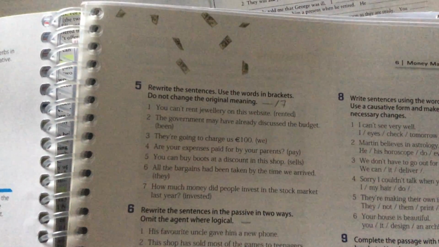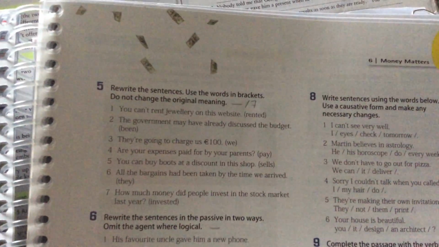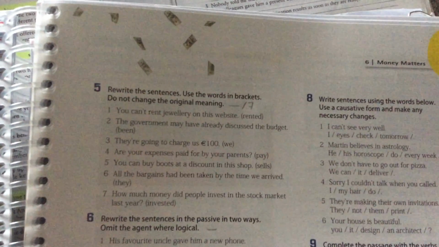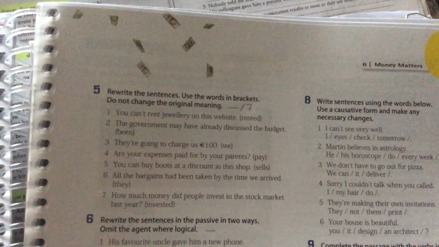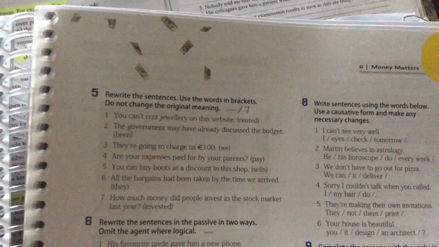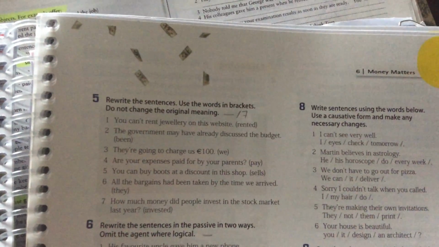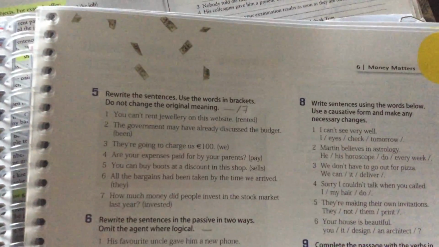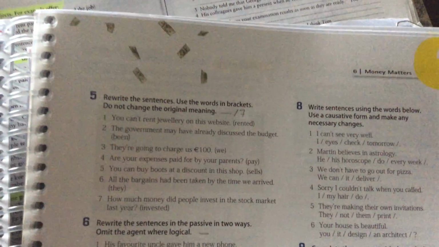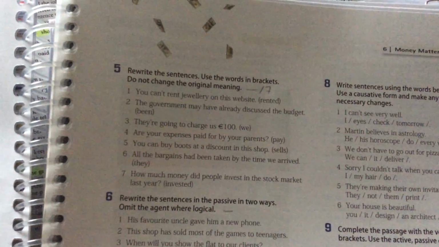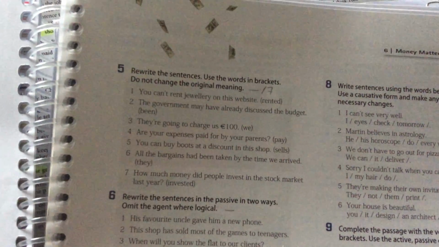How do you know they are passives? Obviously, this unit is about passives, but you can also see that in the first example, you have rented, so you have a past participle, or you have a subject. They're going to charge us 100 euros. Some of them are the transitive verbs. So this is the activity you have to do for today.